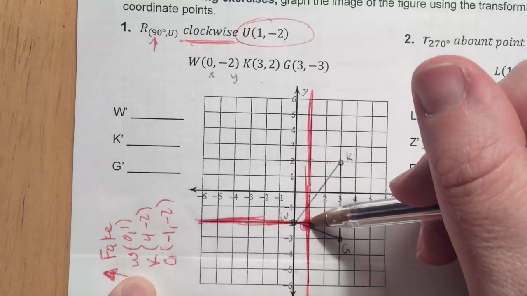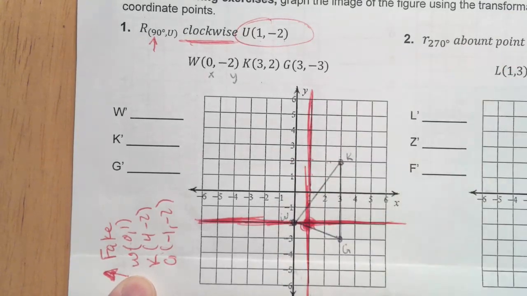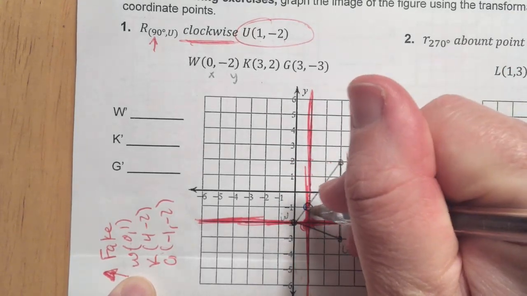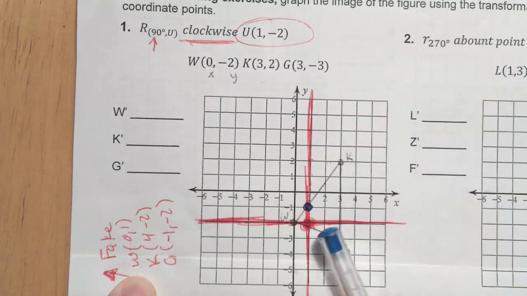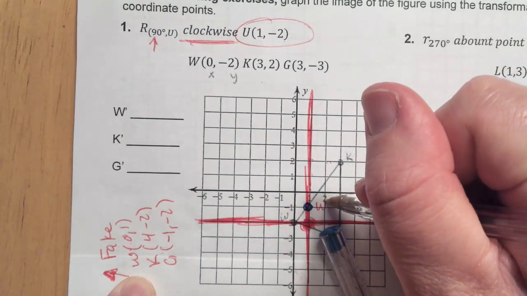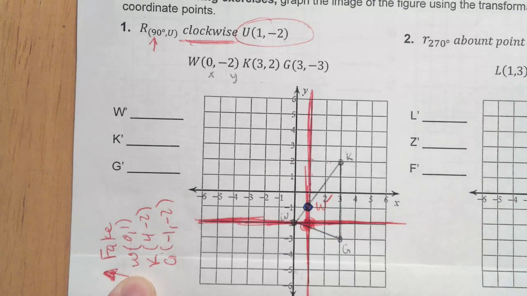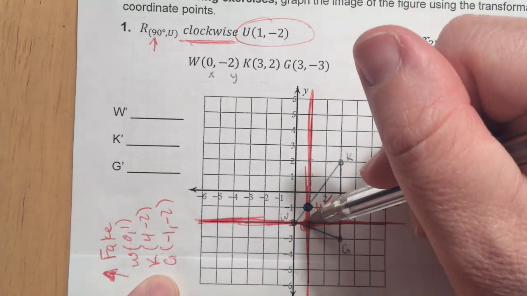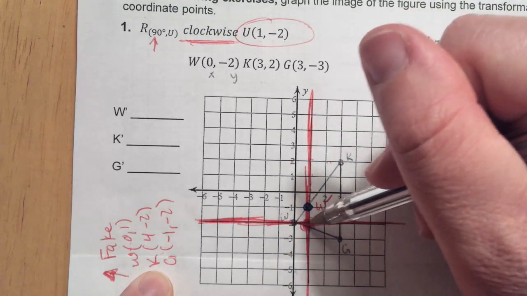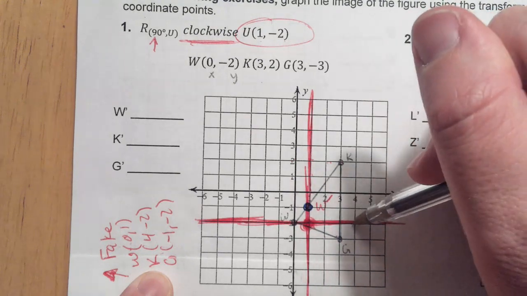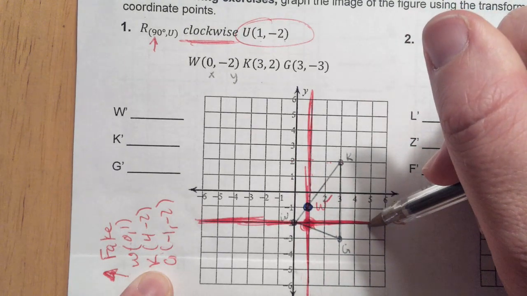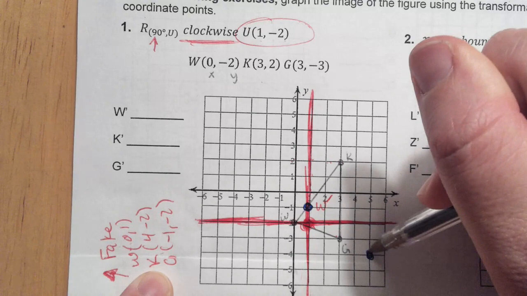At 0, +1, and that right there is my W. So it's W prime. I have +4. So from my fake 0, 0, 1, 2, 3, 4, -2, 1, 2.